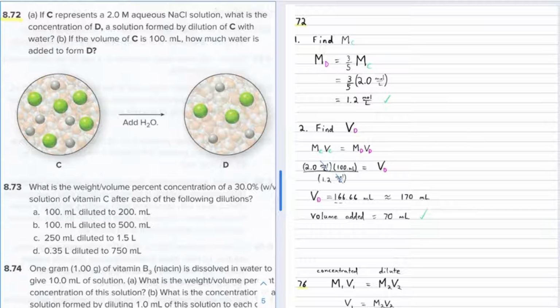Let me write that down. 2.0 molarity of NaCl. And it looks like the white ones are going to be the Na pluses. The cations are usually smaller than the anions.